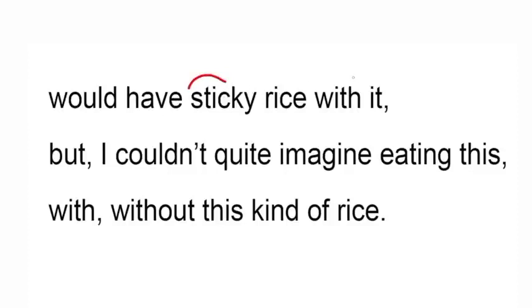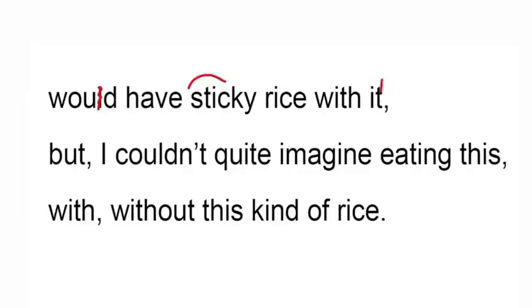"Would have sticky rice with it." "Stick" is the most stressed syllable there. Again, there's no L sound in the word "would." "Would have sticky rice with it." There's a stop T at the end of it, so we stop the air in our throat. "It." And this abrupt end signifies the T.